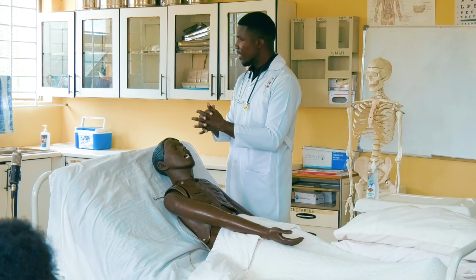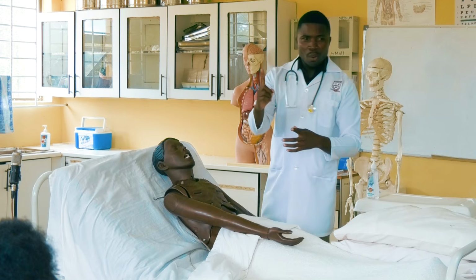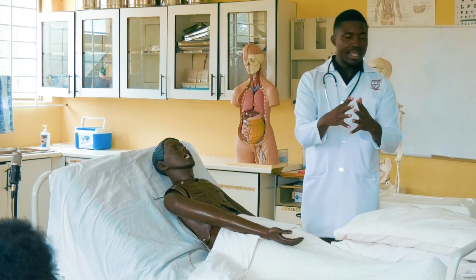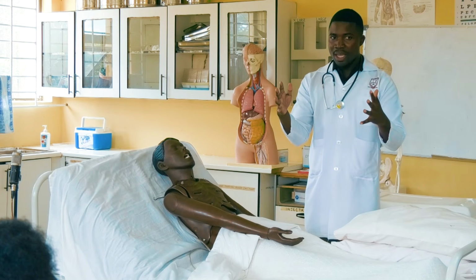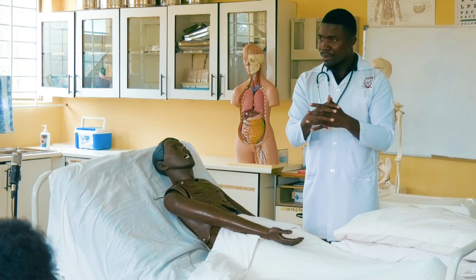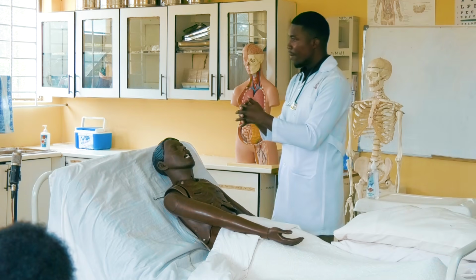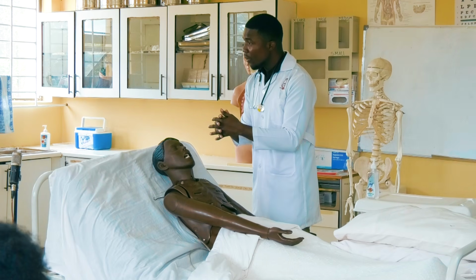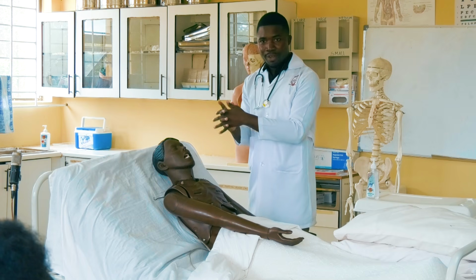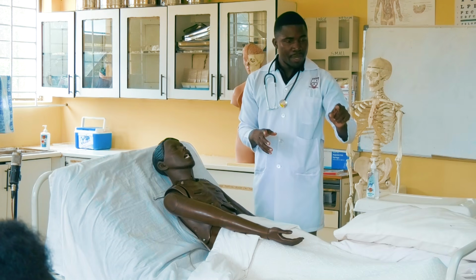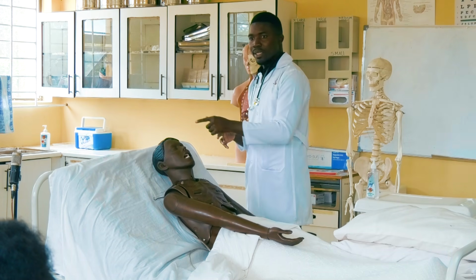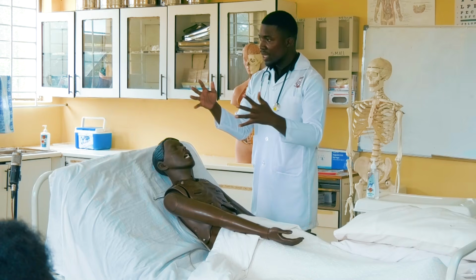So which valves close in the heart to produce sound number 1, the lub? Atrioventricular valves, very good. We have mitral and what? Tricuspid. Okay, so they produce S1.